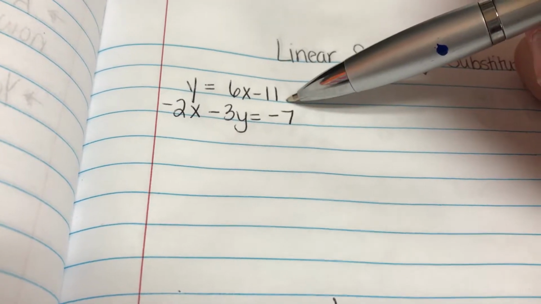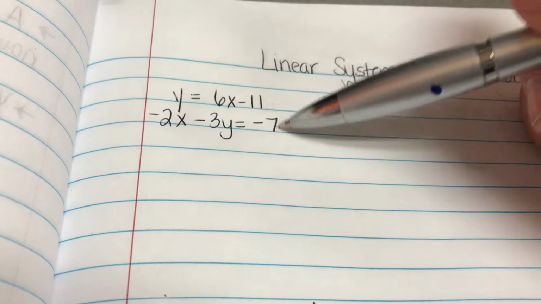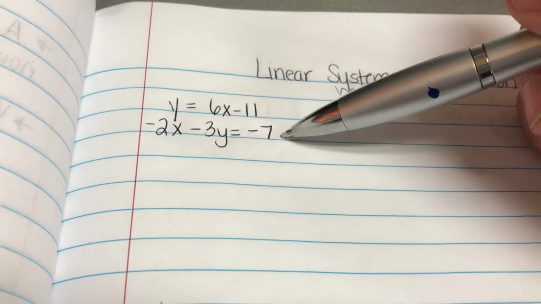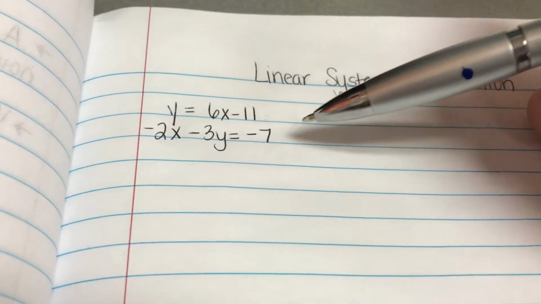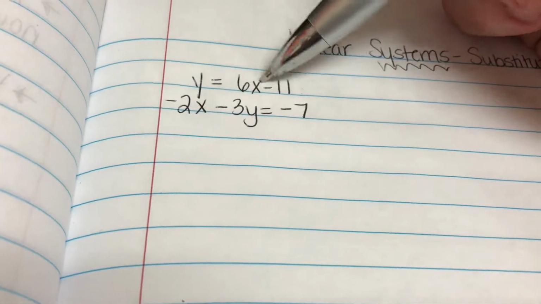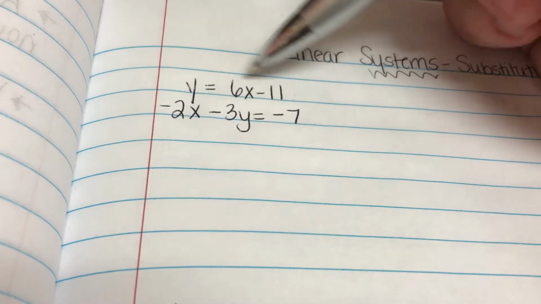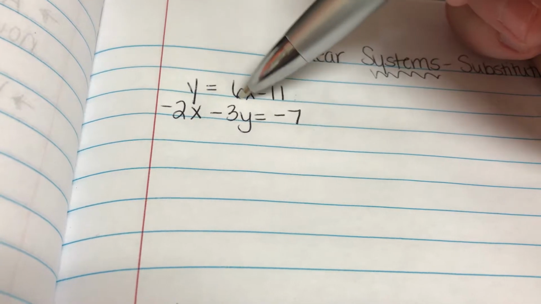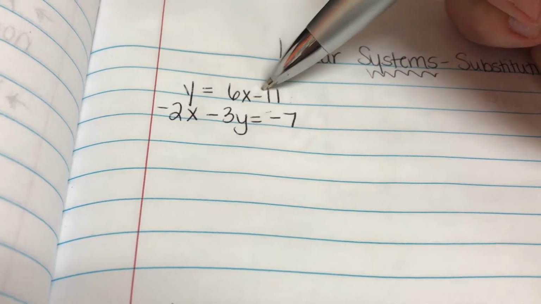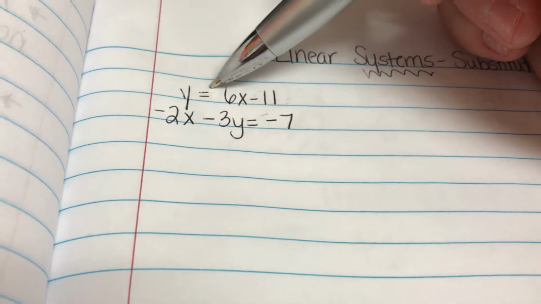If I look here, I have two equations. One is in slope-intercept form, which is what we use all the time, and the other one is in standard form, where y is not by itself. Therefore, we're going to use substitution because we actually have one of these that is solved for a variable. y equals 6x minus 11. So instead of y, I could put 6x minus 11, and instead of 6x minus 11, I could put y. When I have that equal sign, it means they're the same.